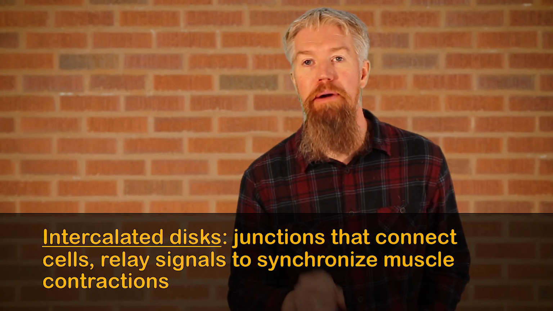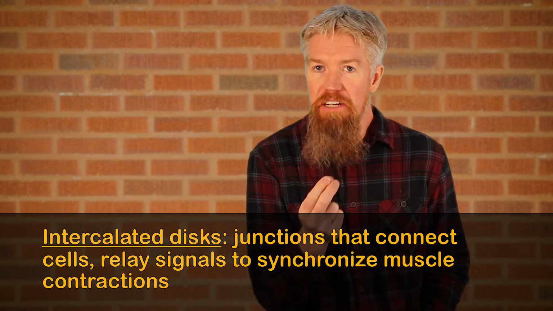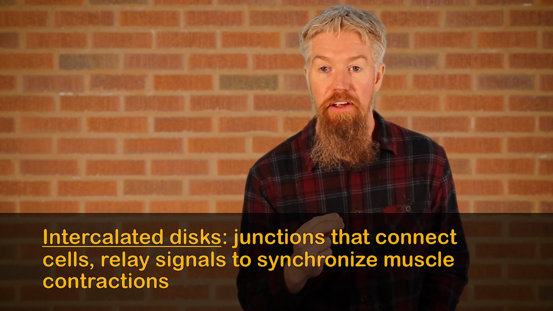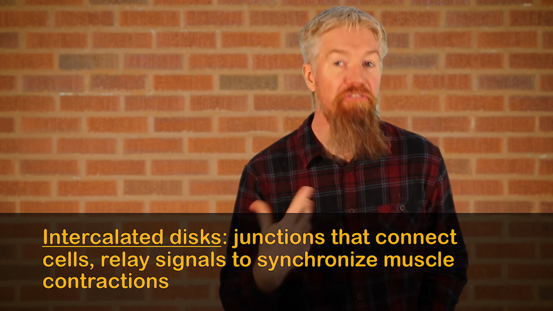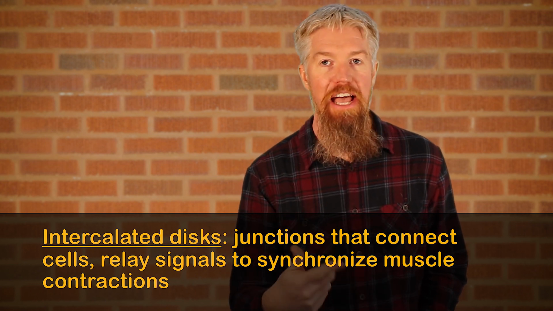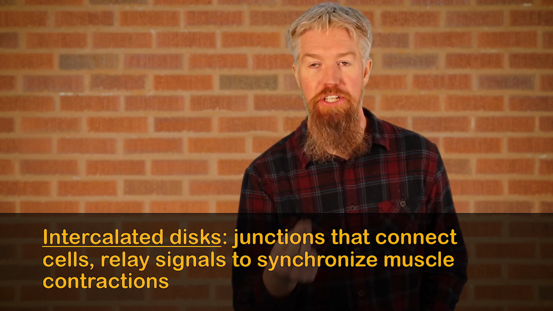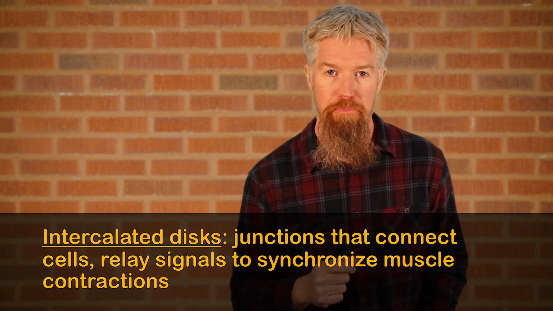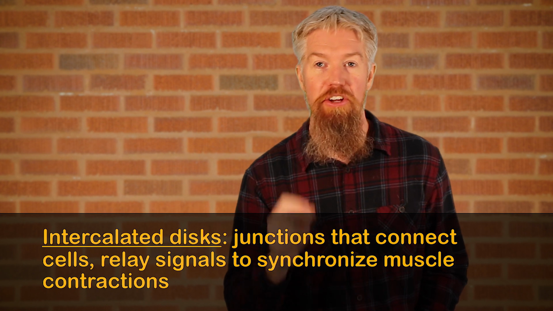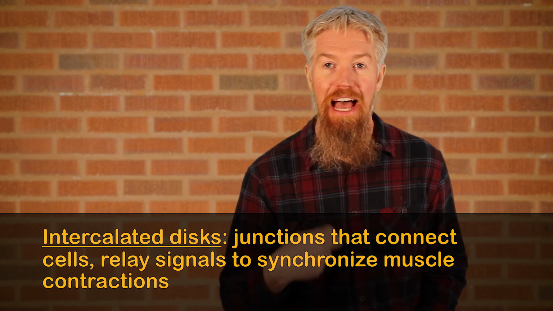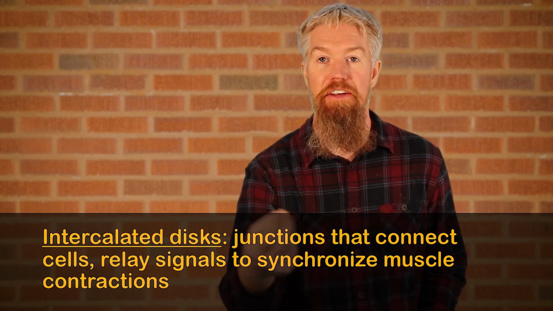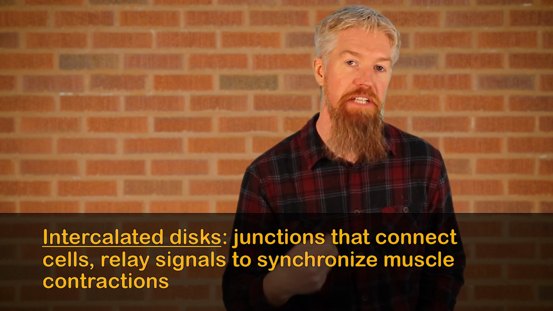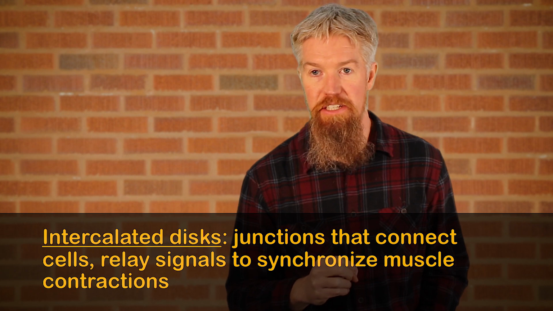Desmosomes, as you will remember, are basically rivets holding cells together, while gap junctions are proteins that allow the free movement of cytosol and ions and solutes between adjacent cells. Those intercalated discs are going to be critical because they allow the information to pass from cell to cell to cell and allow these muscle cells to synchronize.